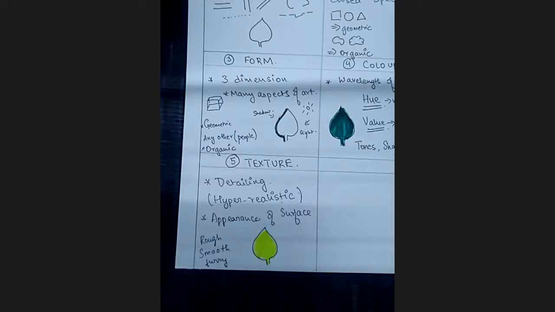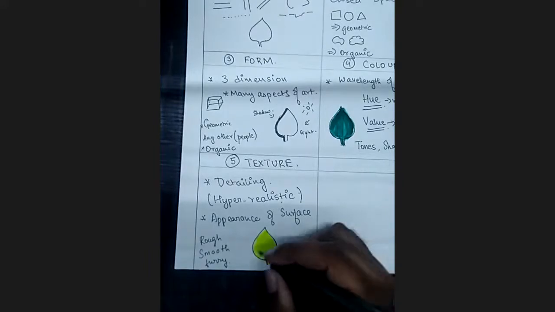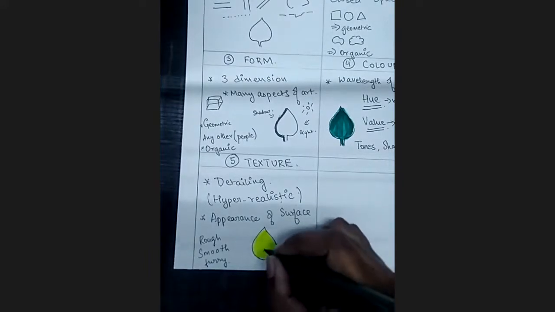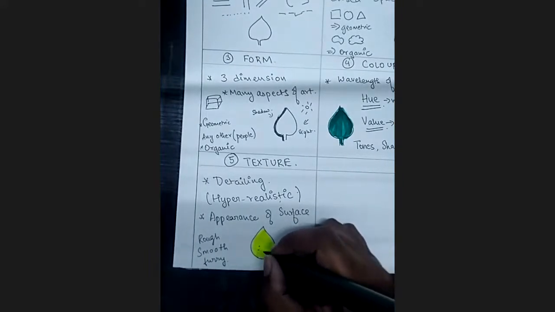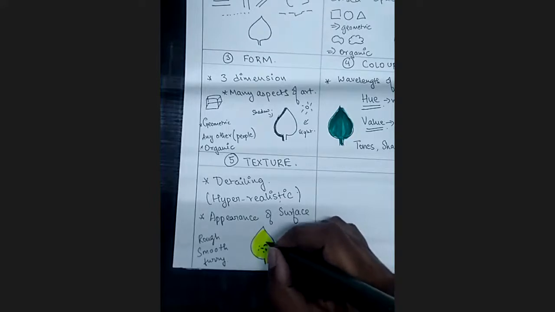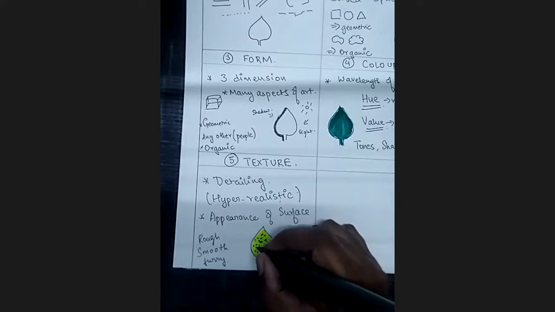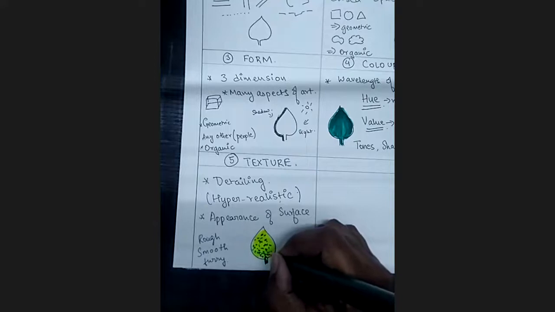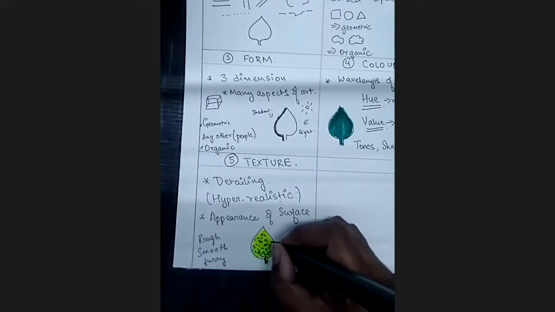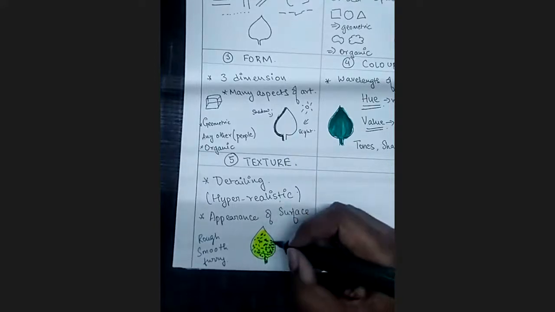I'm going to assume that this thing has a bumpy kind of appearance, so I'm going to give it some markings in such a way that you can almost not see that lighter color at the bottom.